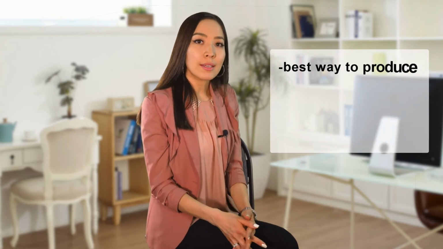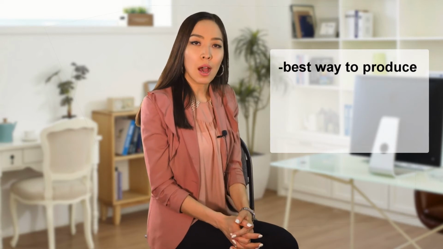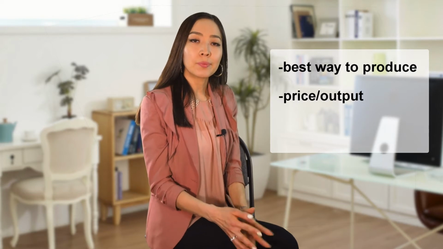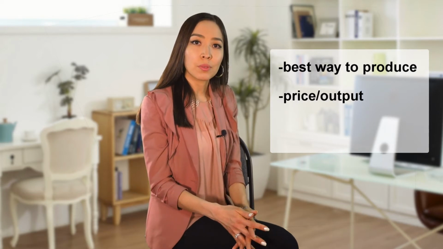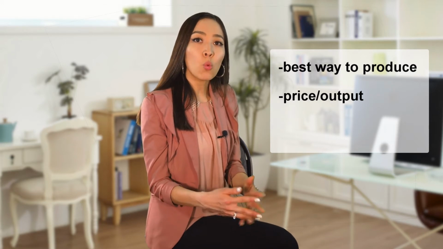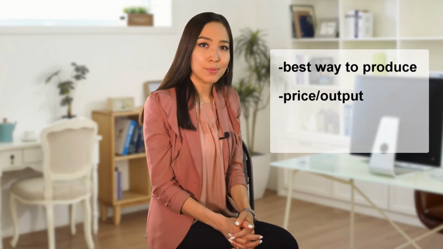These questions will be answered in the following sequence. Firstly, managers identify the best and easiest way to produce output. Secondly, managers make a price-output decision: what is the desired price of the customer in the market, and what quantity they are ready to get at that price.